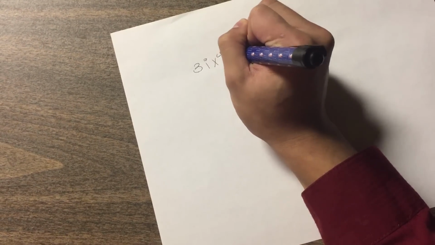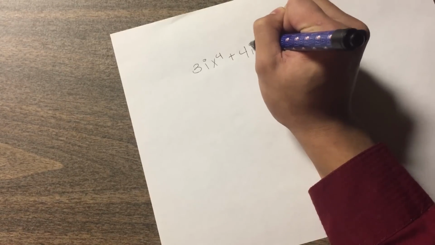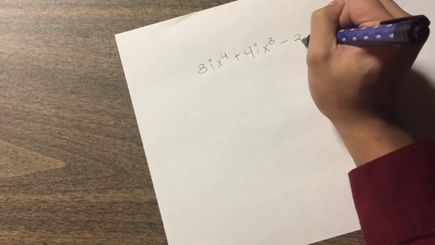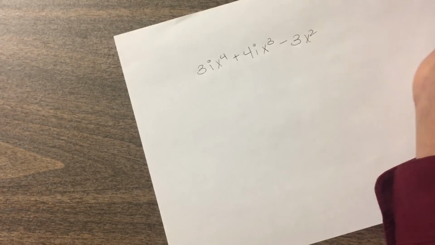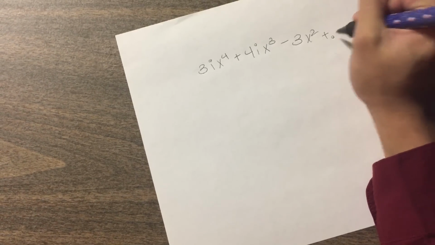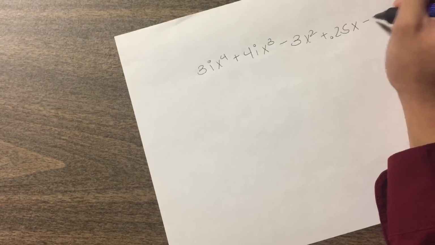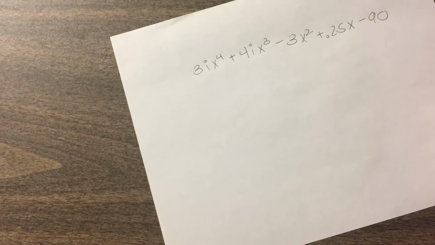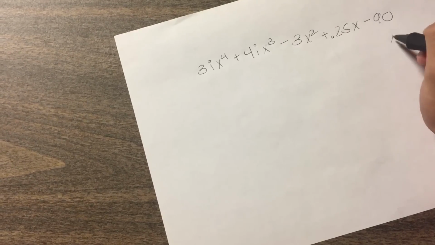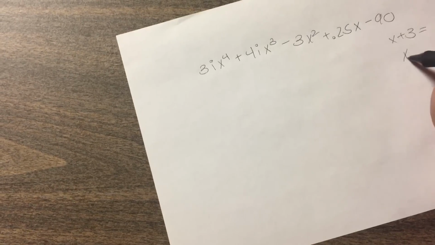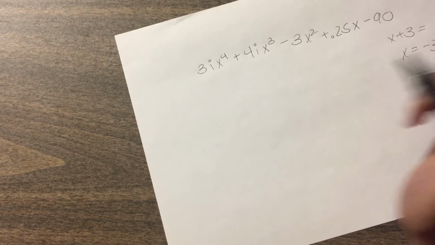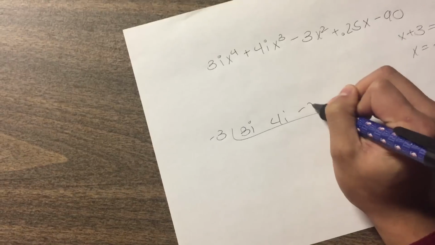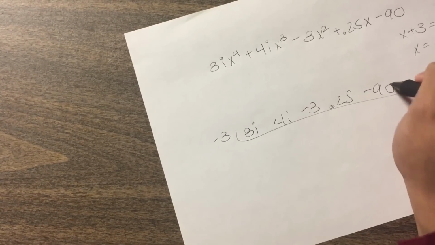3ix to the 4th plus 4ix to the 3rd minus, throw in a real number there, minus 3 again, x squared. And how about we throw in a decimal, 0.25x minus 90. Just a big number, a big fat number we can put in. And why not make it x plus 3 because I just like the number 3. So x equals -3. Put the 3i here, the 4i there, -3, 0.25, and -90.